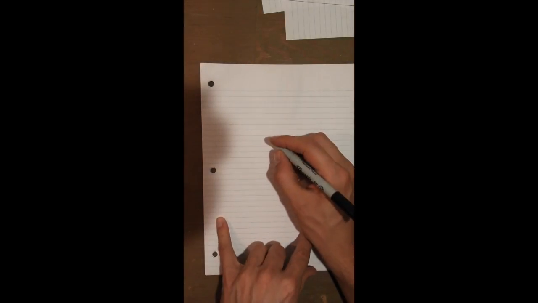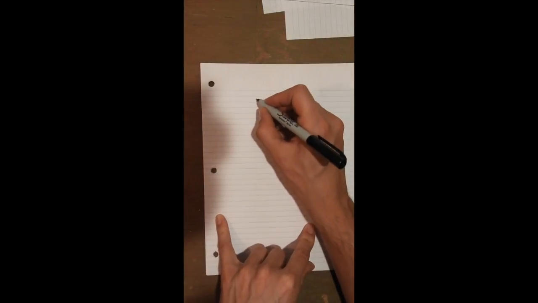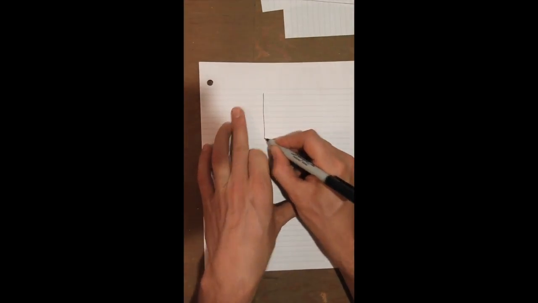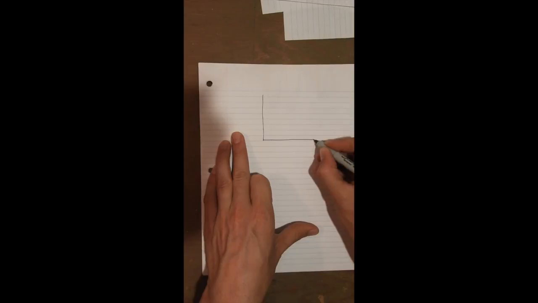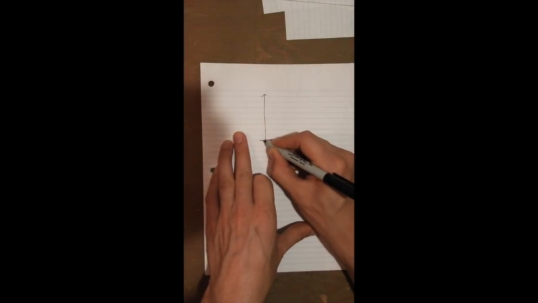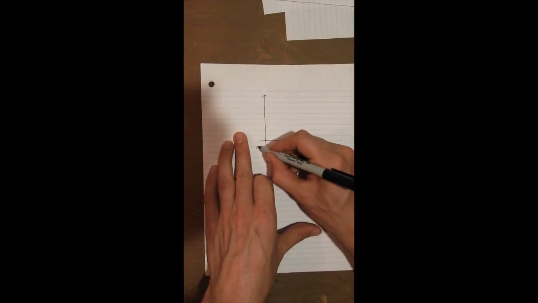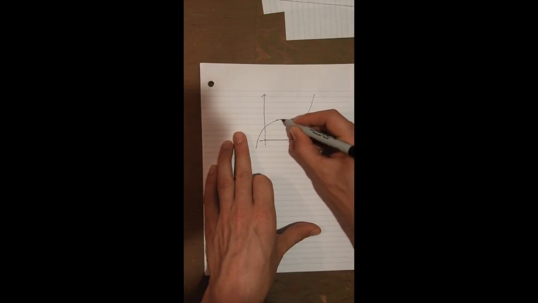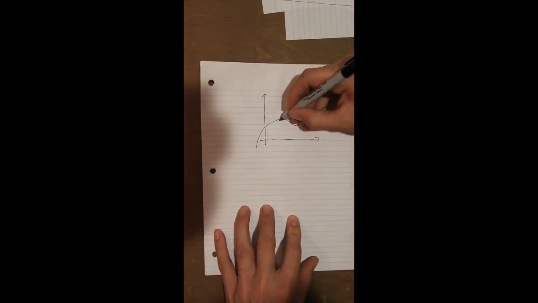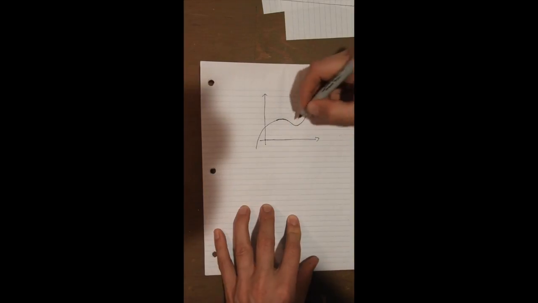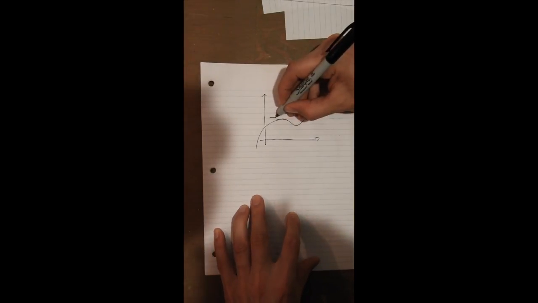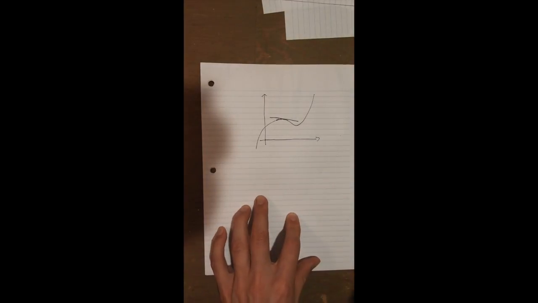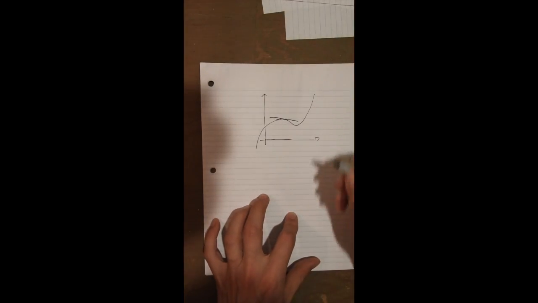Okay, so I'm going to begin by drawing a picture. We got some graph, and the question we are looking at is, how do I figure out the slope of that line, which is at a tangent at some point?